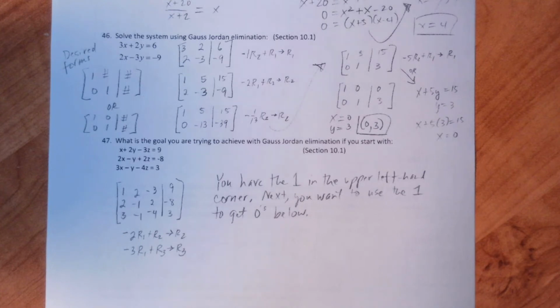All right, let's look at 47. It says, what's the goal you're trying to achieve with Gauss-Jordan elimination if you start with this matrix? So again, when we do our row operations to get it into the desired form, we always want to first get a 1. Notice, first of all, I did write this in matrix form, but we always want to get a 1 to start in the upper left-hand corner.